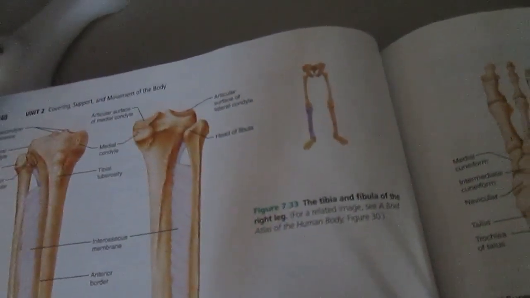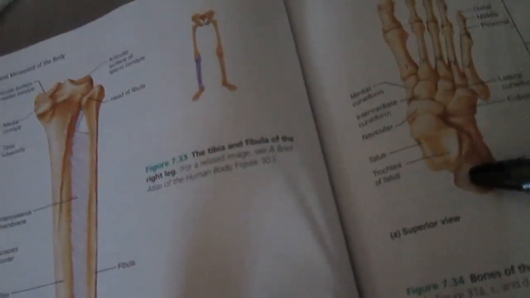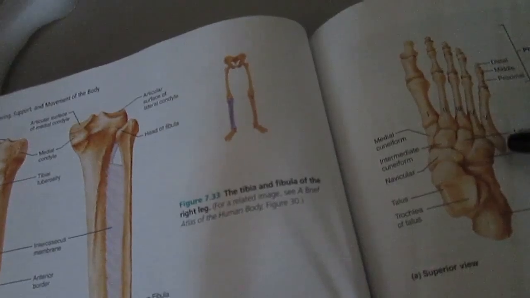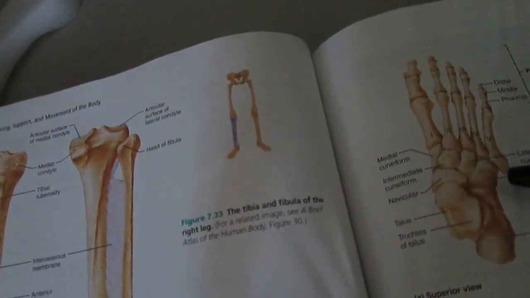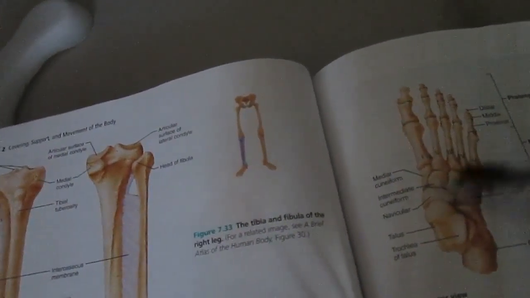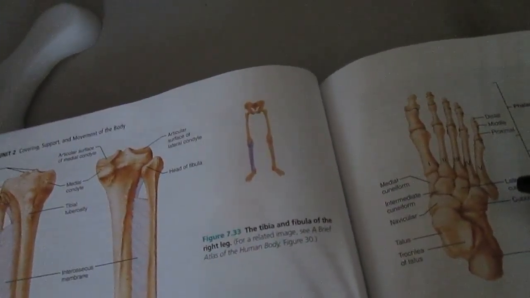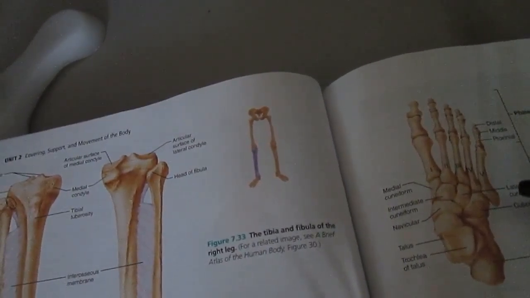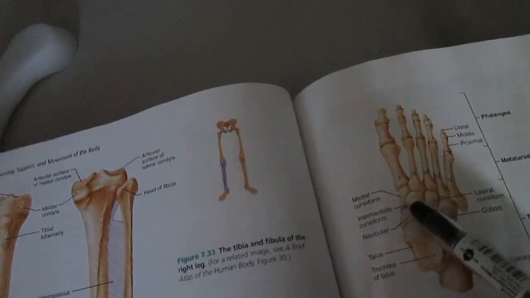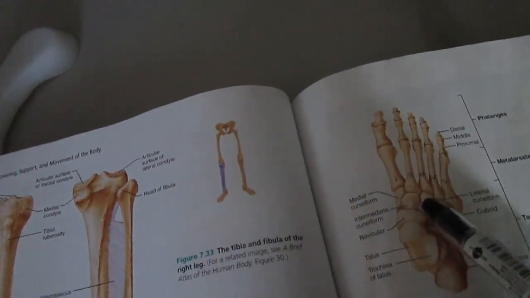The calcaneus here, the cuboid here, the navicular here, the medial, intermediate and lateral cuneiform bones. So medial, intermediate, lateral.